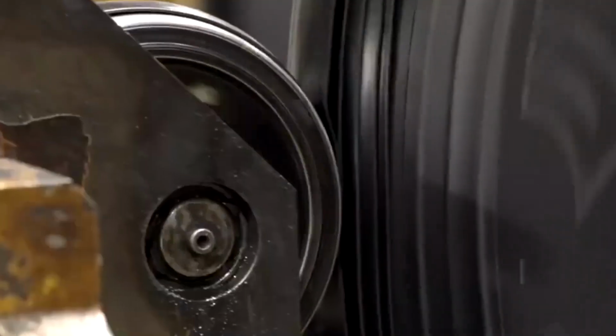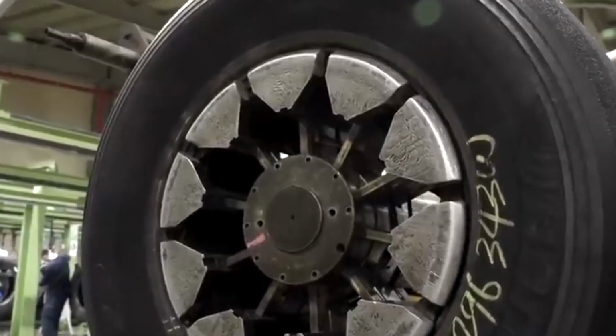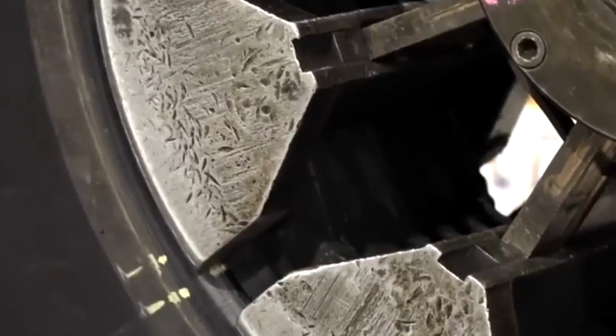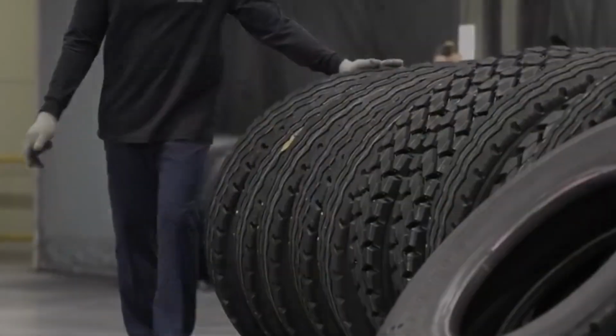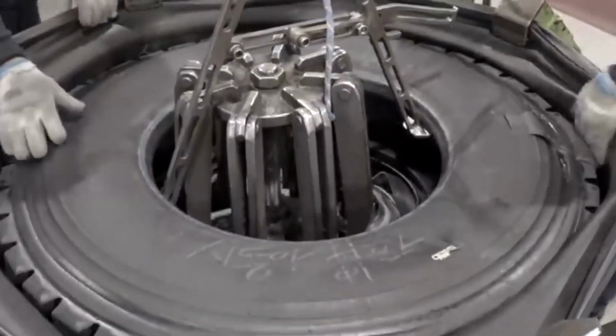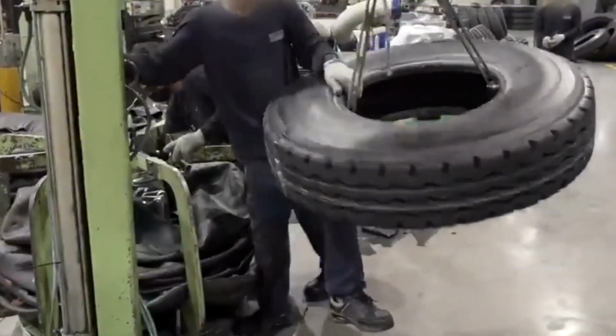tread wear. These tests help confirm that the tire complies with safety and quality standards, and that it will perform optimally on the road. Any tire that doesn't meet the established criteria is either reworked to correct the issues or discarded. This rigorous final inspection and testing phase ensures that only high-quality, safe, and reliable tires reach the hands of consumers, thereby maintaining the integrity and reputation of the tire manufacturer.